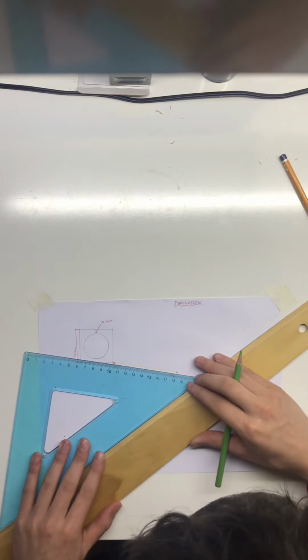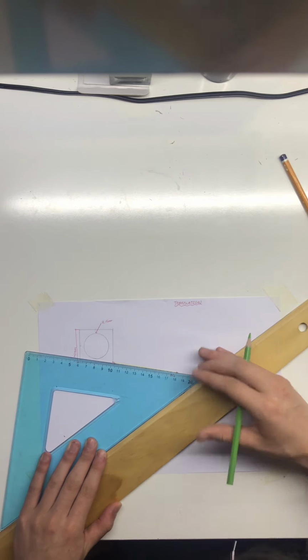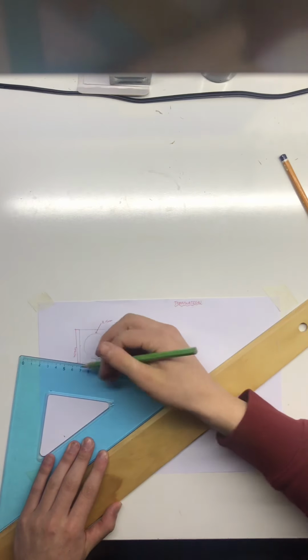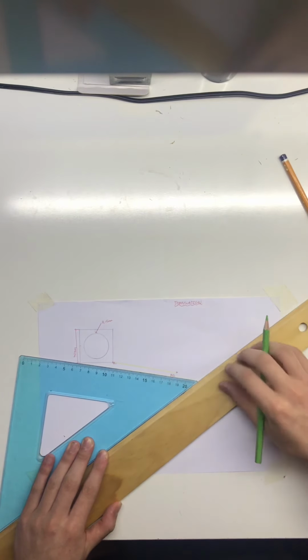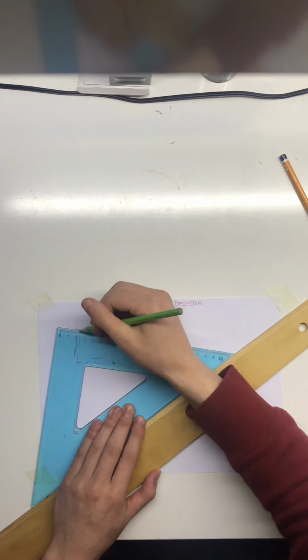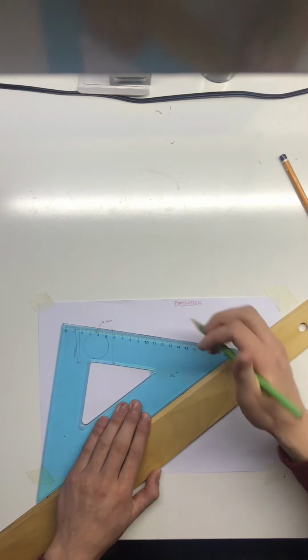Now this could be easier done with two set squares, but I'm just going to use a T-square for my example. So now that's parallel, we just want to come back and extend every line. Again, you would only want to be doing these as light construction lines, but I will be doing them heavy just for your benefit.